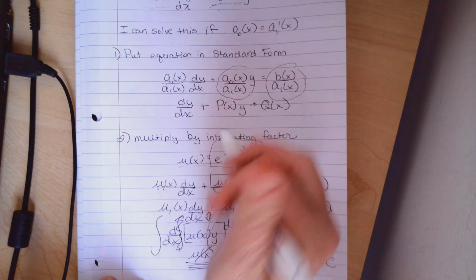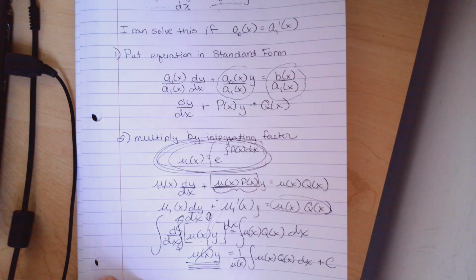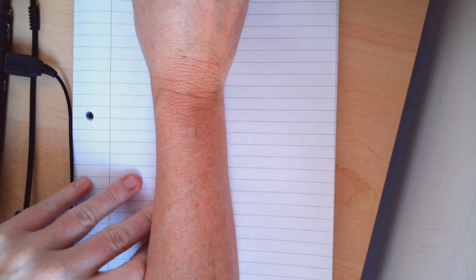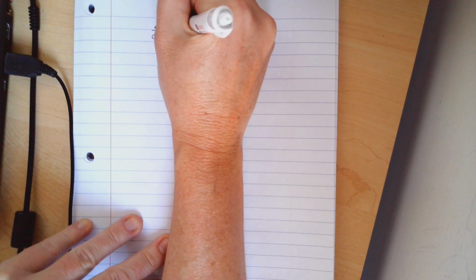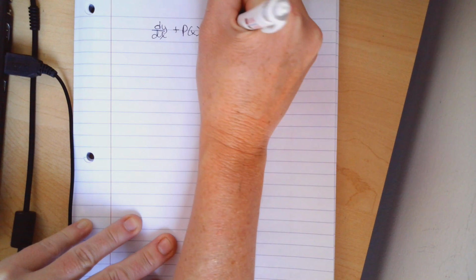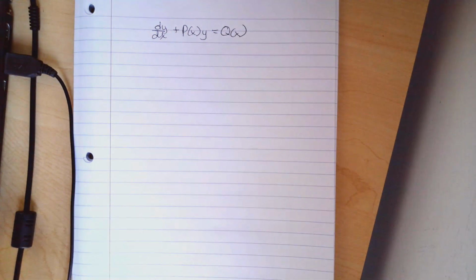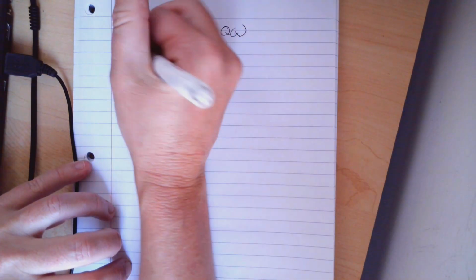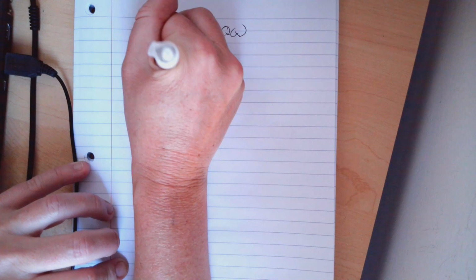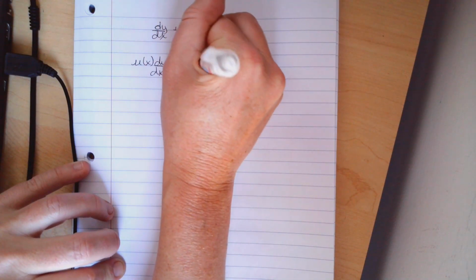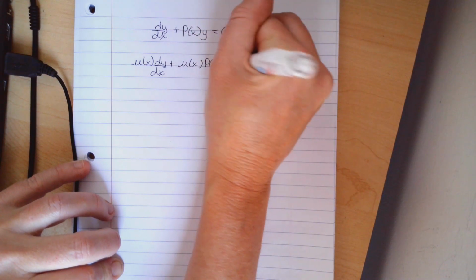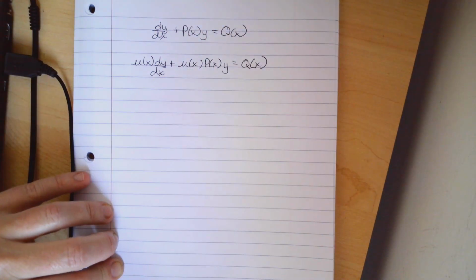Now I want to take a second and talk a little bit about where they got this integrating factor. So we've written in standard form, and we have dy dx plus p of x y equals q of x. And I'm going to go ahead and multiply by u of x. So I get u of x dy dx plus u of x p of x y equals u of x q of x. What do I want to be true?